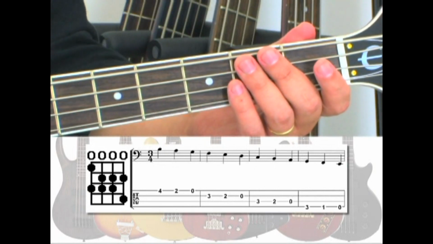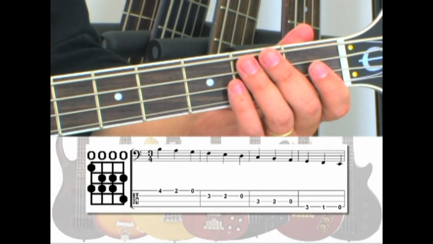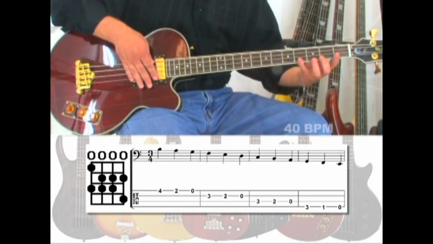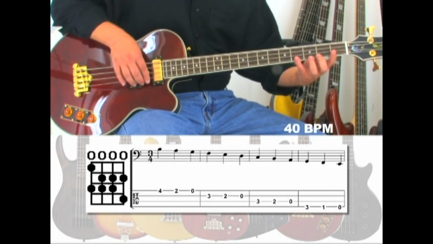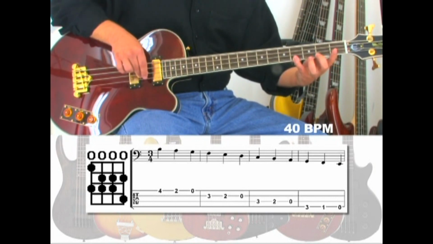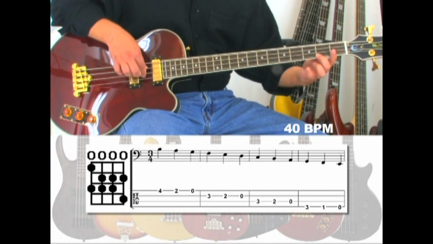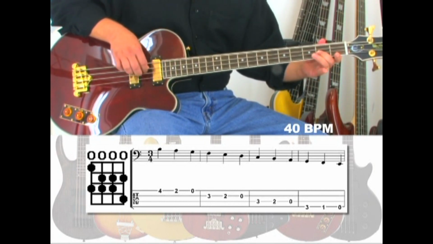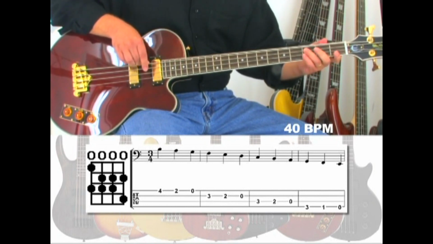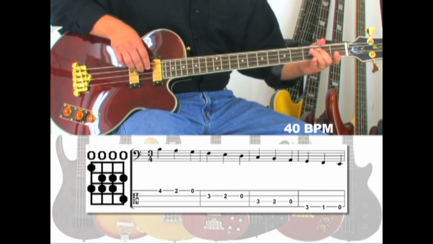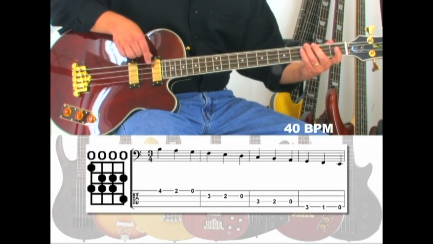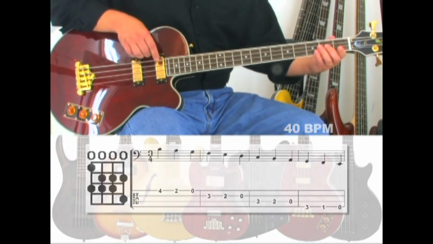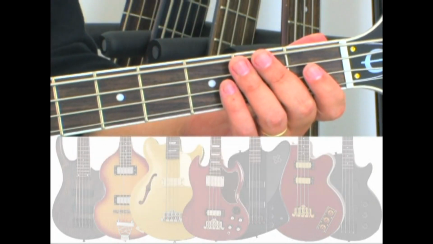We are also going to learn the scale pattern descending. It is the same fingerings, but everything is played in reverse. Here's the scale at 80 beats per minute.